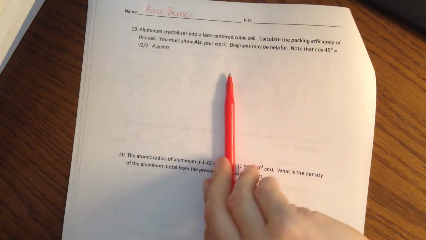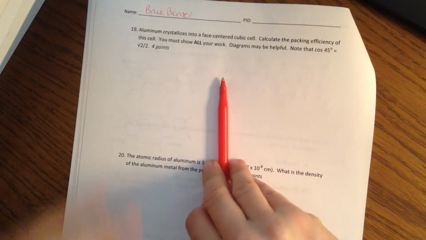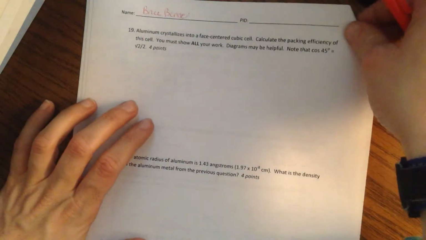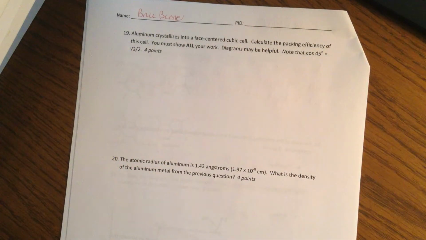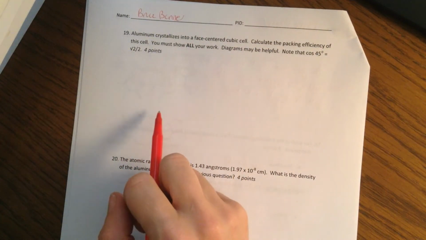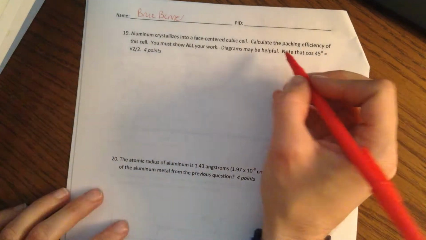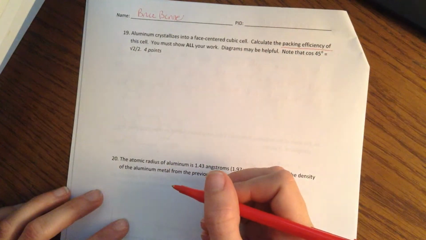We are on the home stretch here. This should hopefully be our last video key entry. We are on number 19. We are looking at aluminum crystallizing into a face-centered cubic cell, and we need to calculate the packing efficiency.